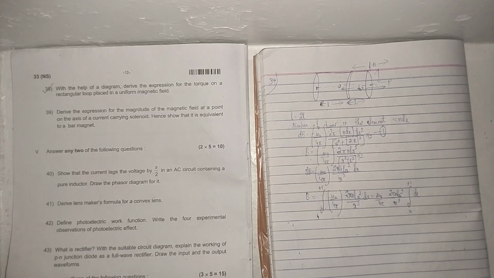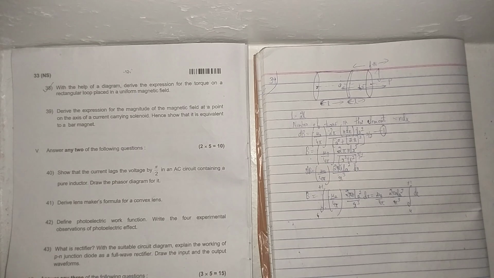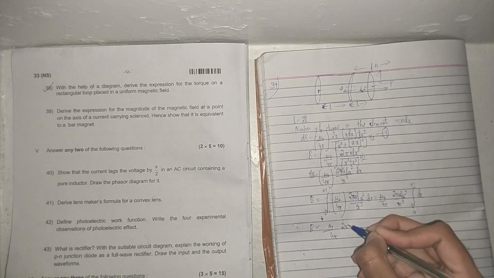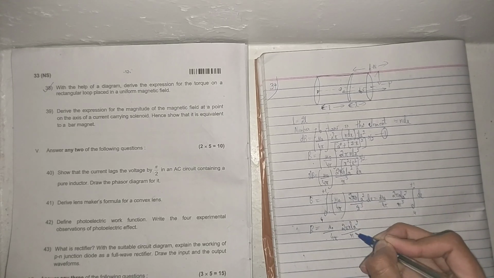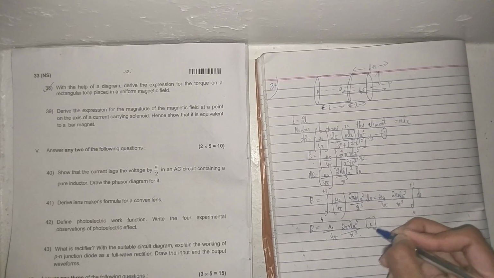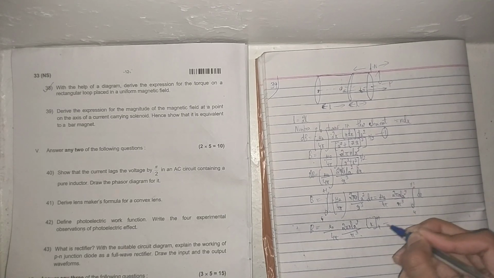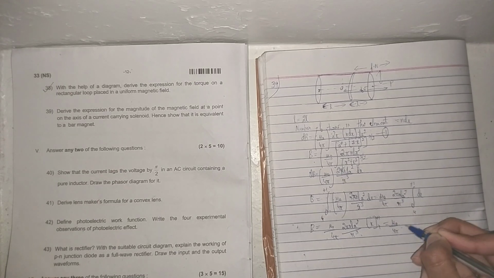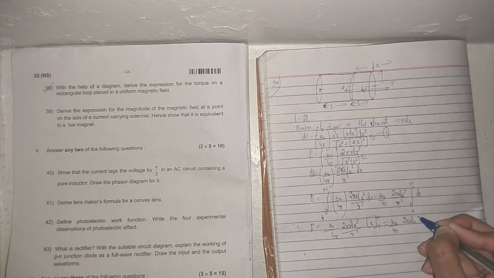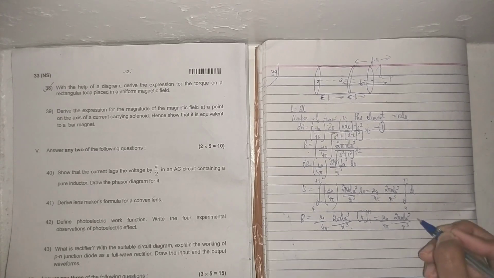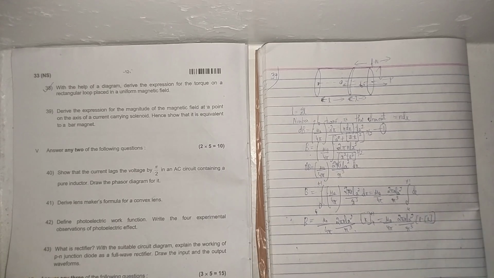After this we are done: B is equal to mu naught by 4 pi, 2 pi n I a square by r cube into x, from l to minus l.